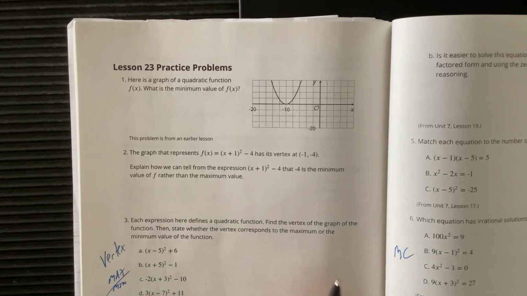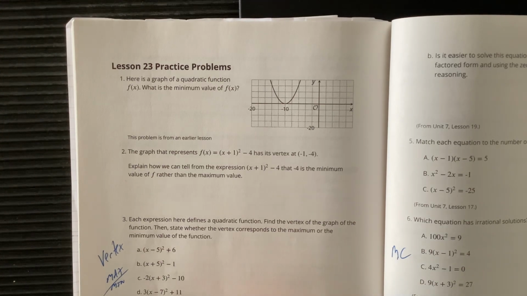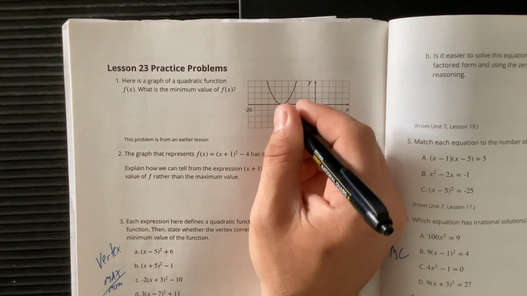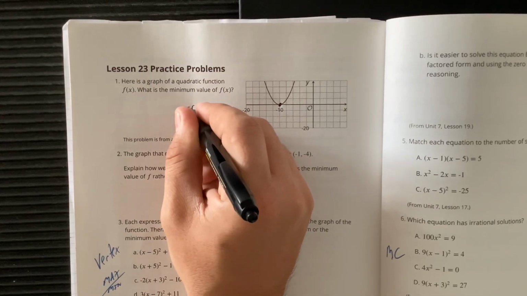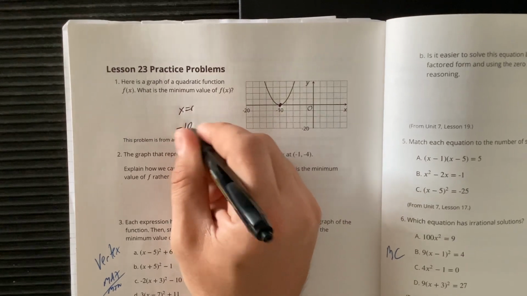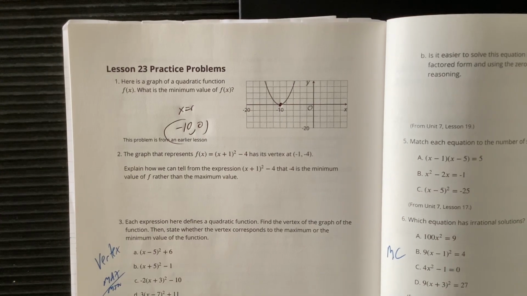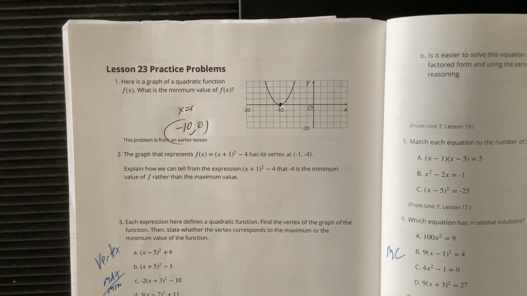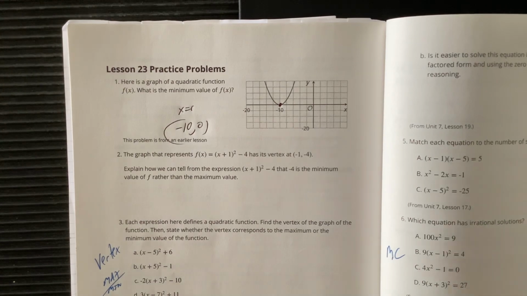All right, page 338. What is the minimum? 0, -10. Well, technically it'd be -10, 0, but if it's only asking for the x, it's just... yeah, I guess you could list it like that. -10, 0. It's not going to get any lower than that. So the minimum of the y value is 0.